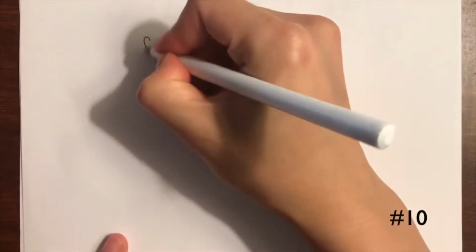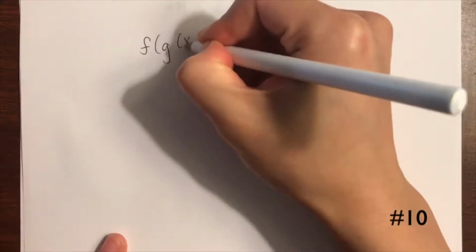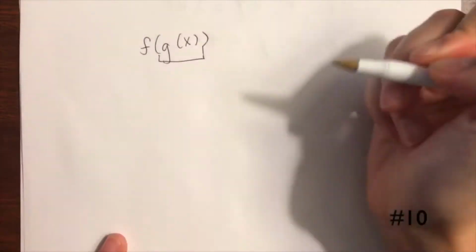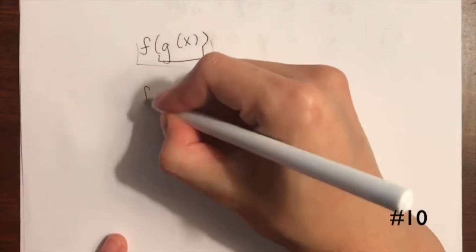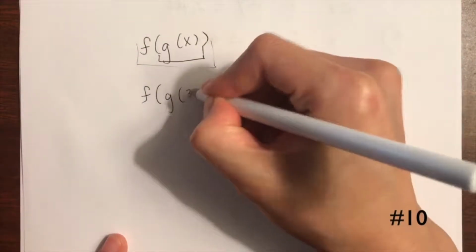Okay, so for questions where you have composite functions, you first solve the function that's inside the outer function. So if we have f of g of x, we would first solve g of x in the middle and then have a final result for f of x. So the question asks us for f of g of 3.